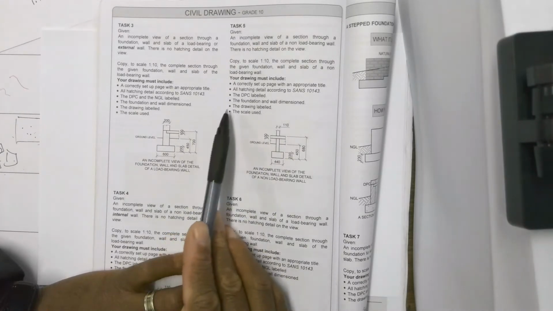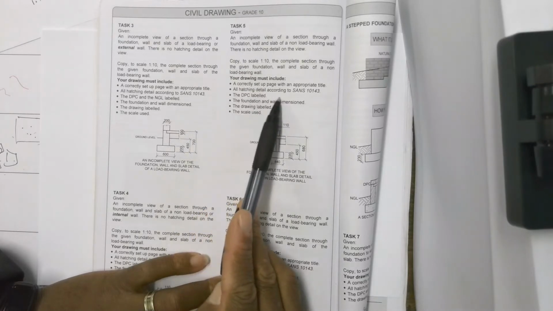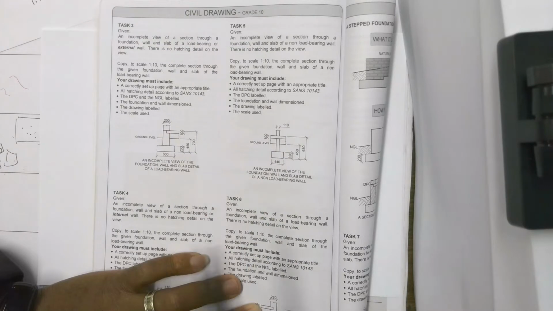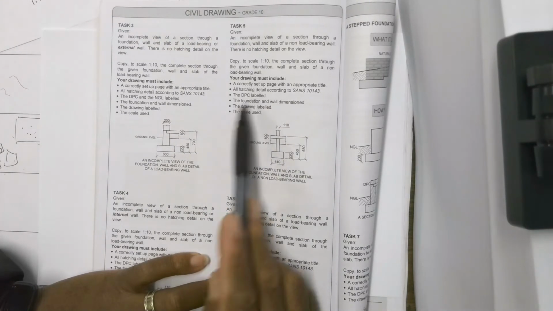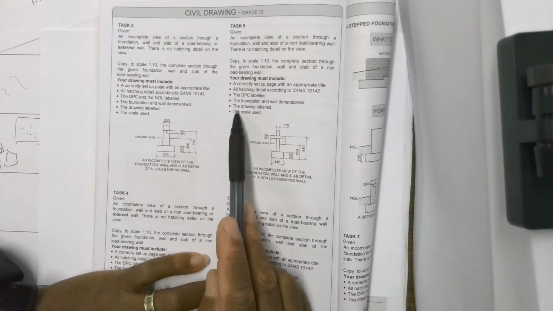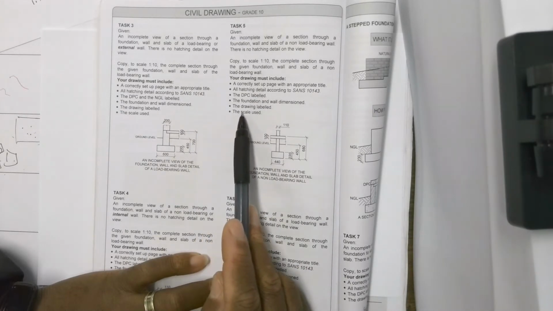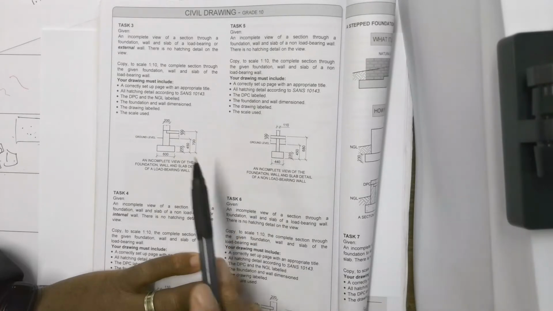Okay. Obviously you're going to use your page. You must have hatching details according to SANS 10143, according to how we've shown in the previous pages. You must show DPC. You must have the foundation and wall dimensions. You must have the drawing labeled, and you must have the scale.